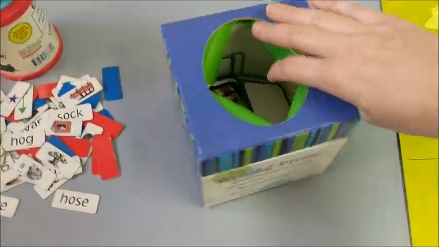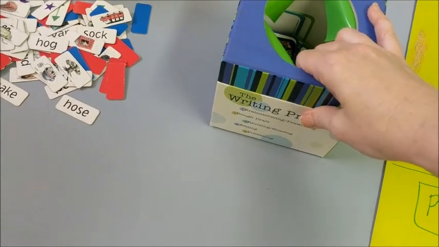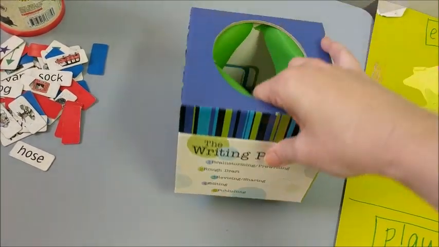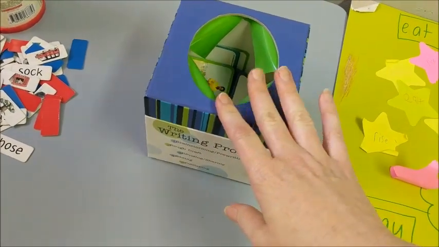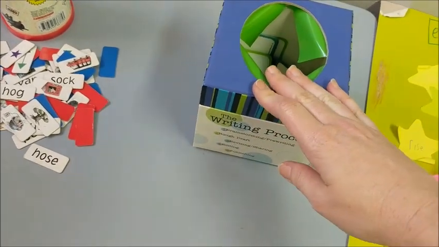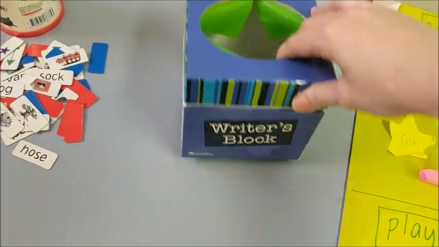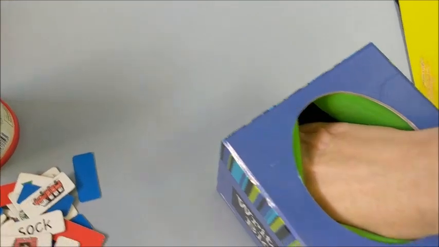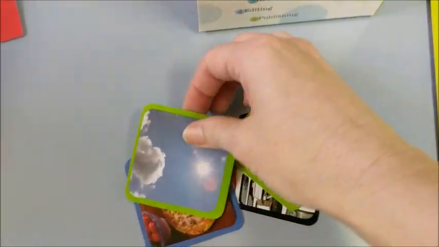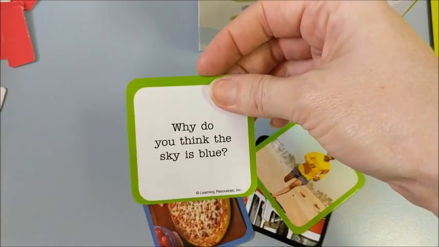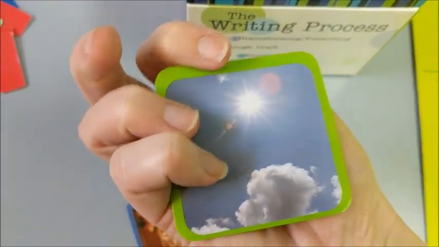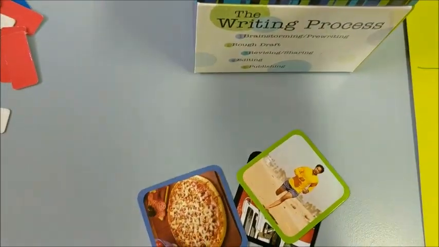Okay, this one is to give them a prompt for when they're doing their free writing area. So remember, free writing should be out every single day, even if it's just a can do, it should be there. And these are really good. So if I dig in there and grab a couple out, there's some writing prompts in here. And they've got visuals on one side and then something on the back of it. So why do you think the sky is blue? Even if they don't want to answer the question, they can use the blue sky as a writing prompt to write about something.